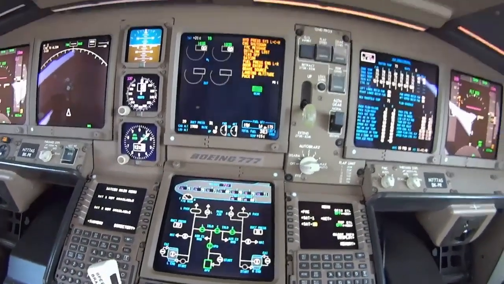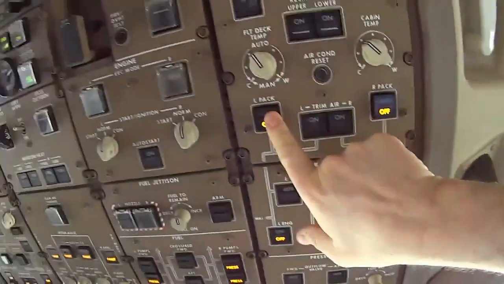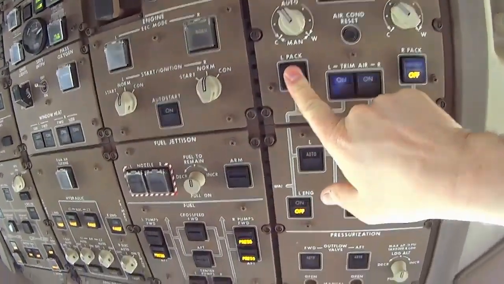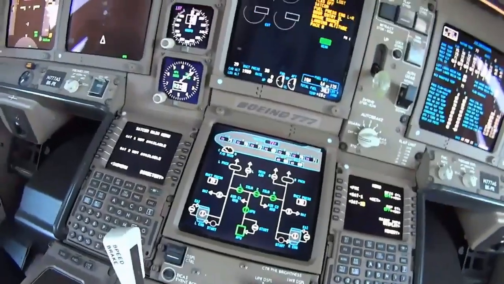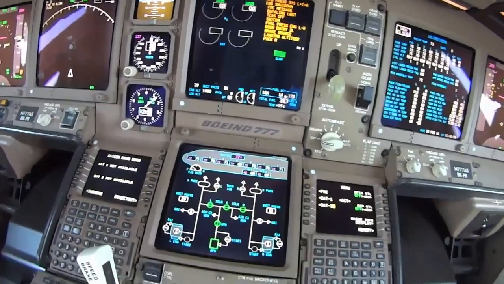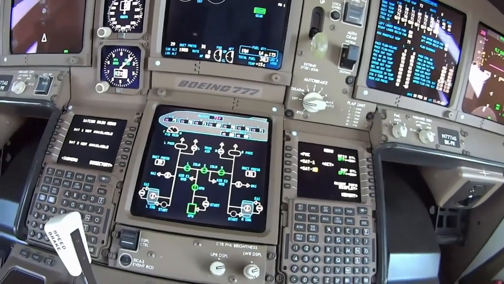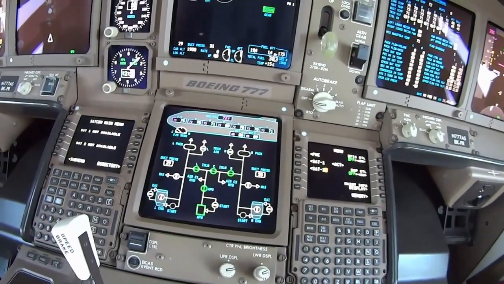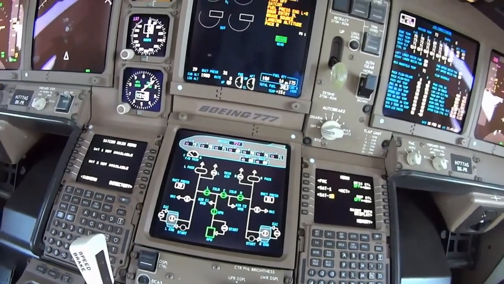Alright, so now what I'm going to do is turn on the left pack. That's this button. And it's going to control up here. As soon as I turn that on, the air will start to flow, and the lines will turn green.